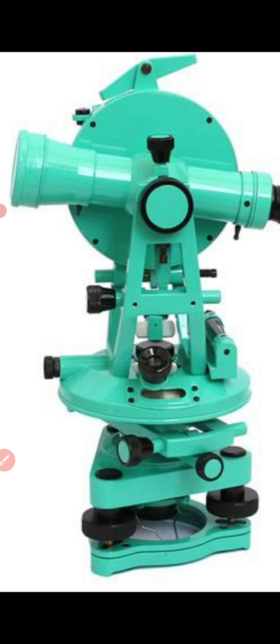If the lower is clamped and the upper is unclamped, what will happen? Lower tight, upper loose. So what will happen? The reading can be changed. And if both the upper and lower are clamped, what will happen? If both the upper and lower are clamped, the instrument cannot rotate about the vertical axis.